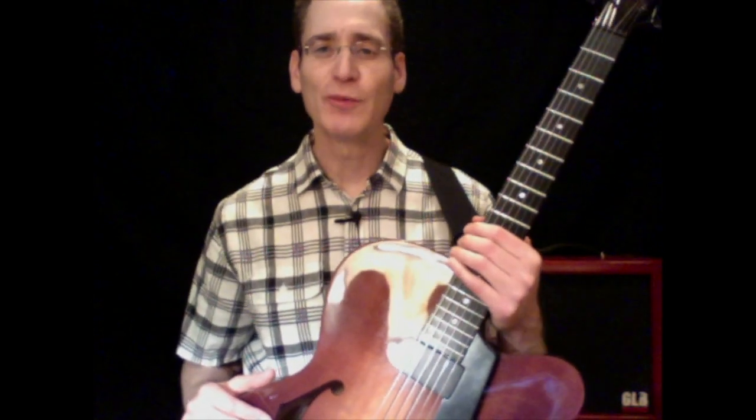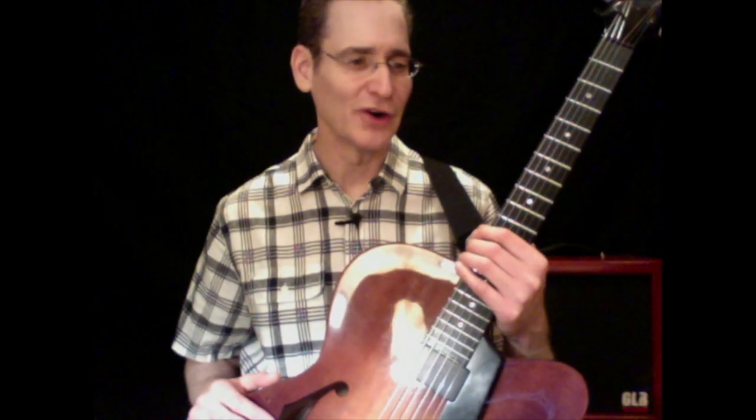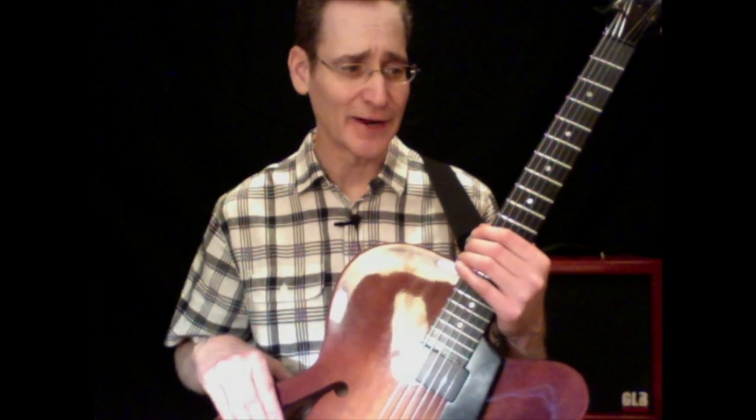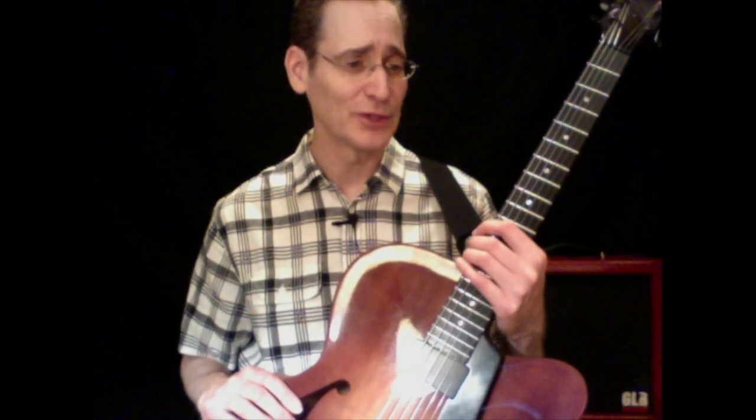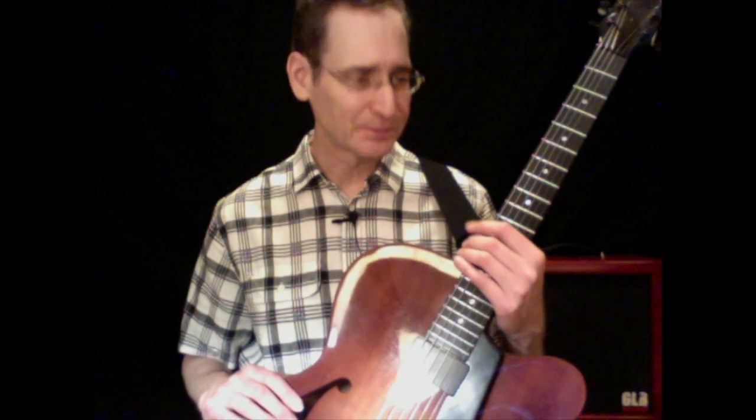By the way, just a quick note, if you see me fingering something a little bit differently than in the tablature, don't be concerned. It's just because I'm sight reading it, and this is open to many different fingerings and positions and so forth, so please don't feel locked in.